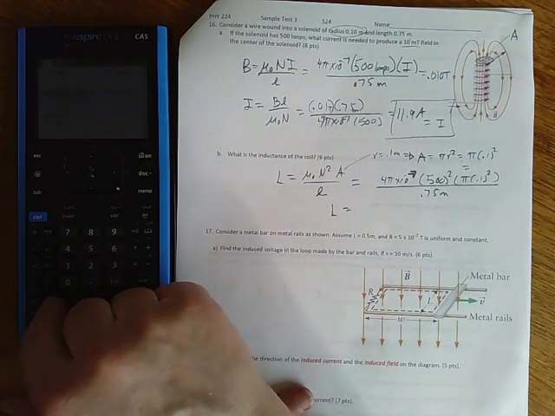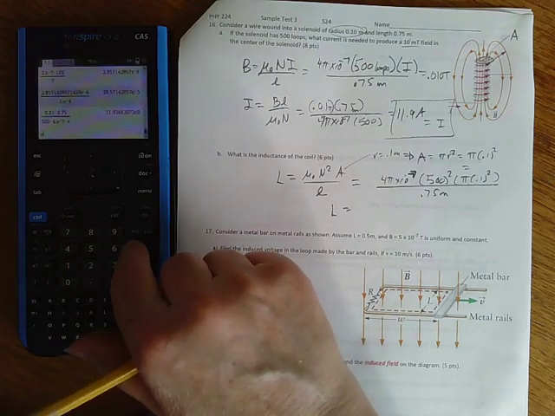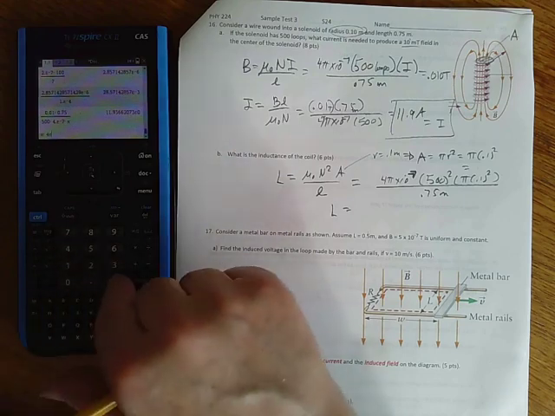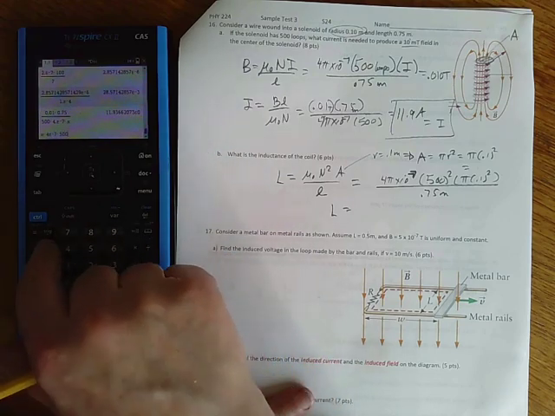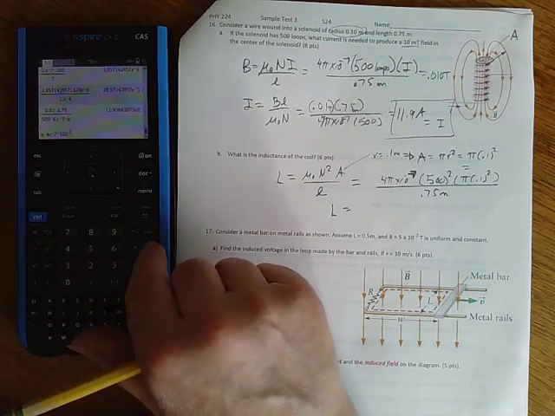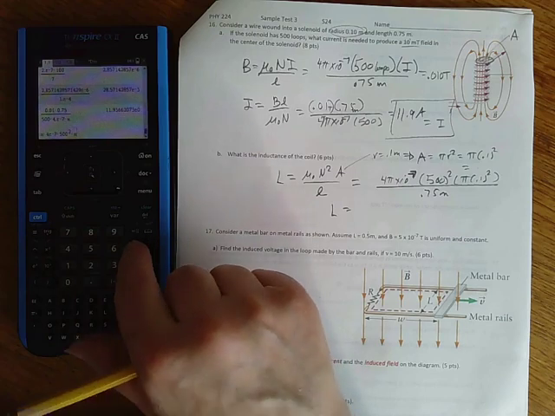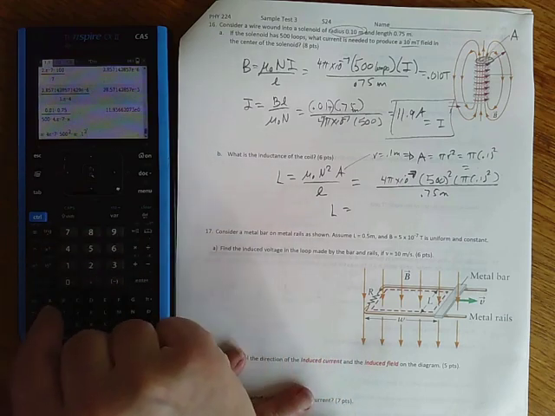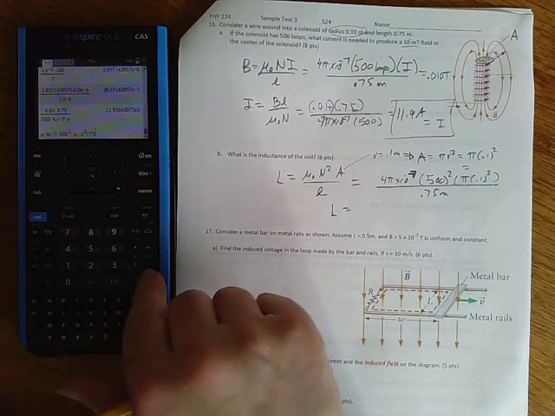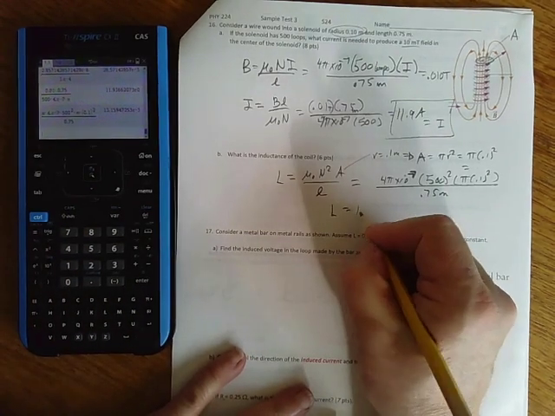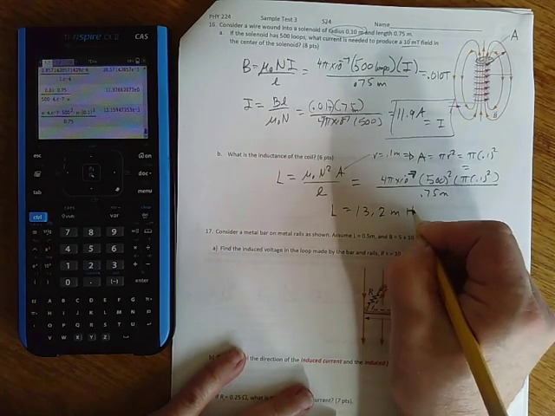So let's see. We've got pi times 4 10 to the negative 7 times 500 squared times another pi times 0.1 squared. All that divided by 0.75. 13.2 millihenries.